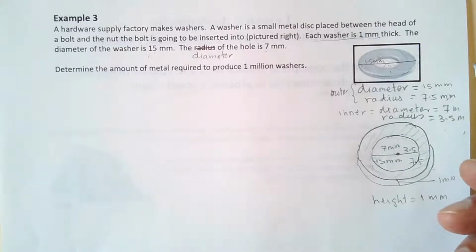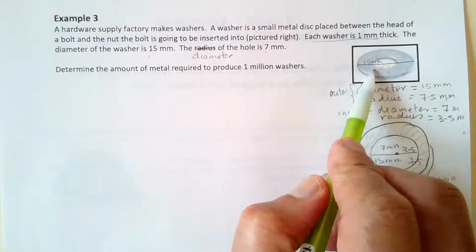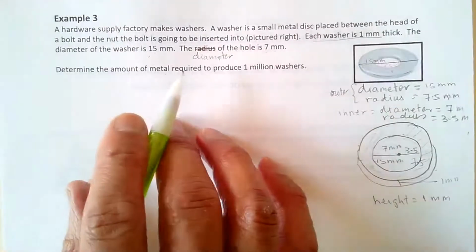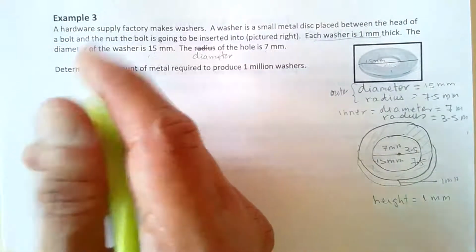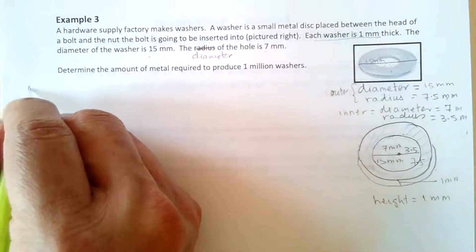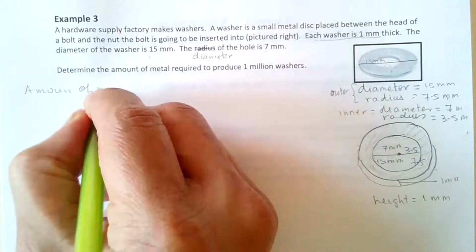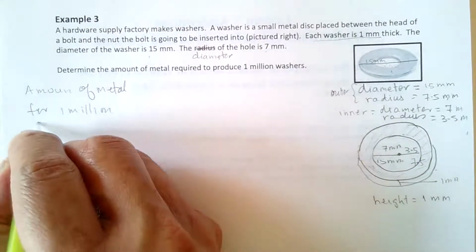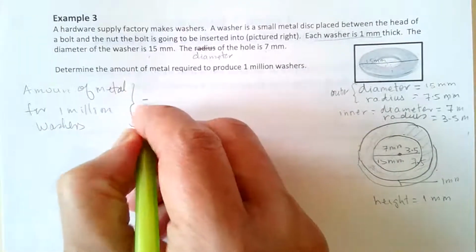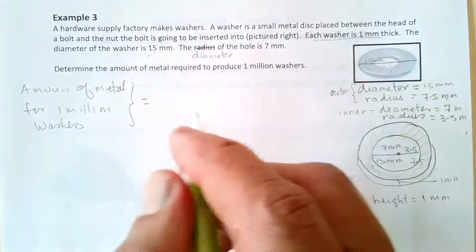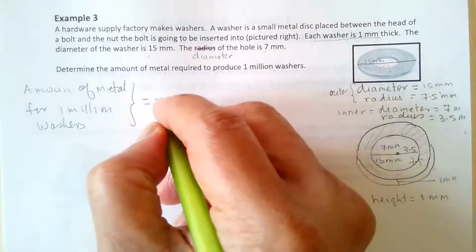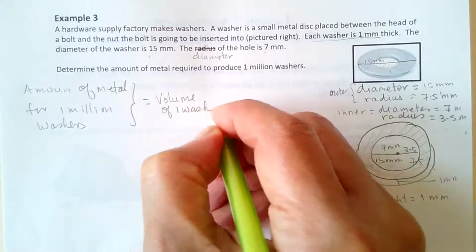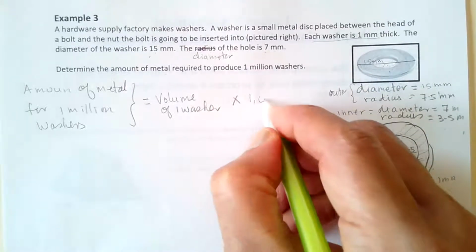So we need to find the amount of metal to produce one washer first, and then we multiply that by 1 million to find the amount of metal for 1 million washers. So let's start off first here. The amount of metal for 1 million washers, that's what they're asking here, is equal to the volume of one washer multiplied by 1 million washers.